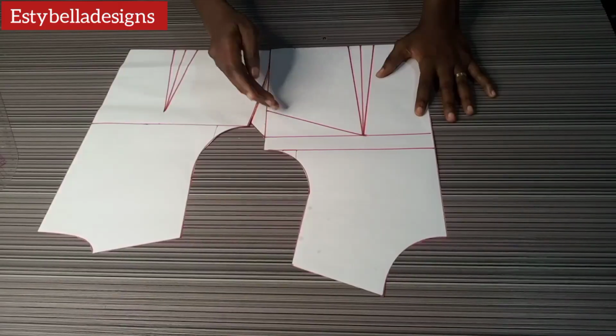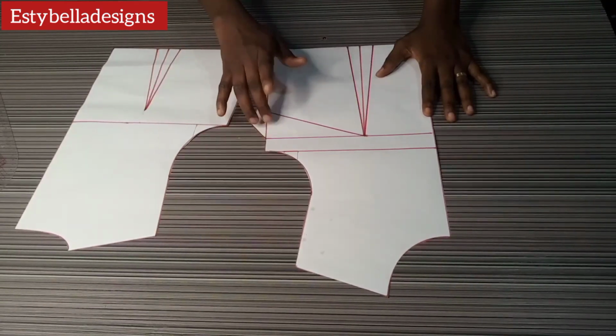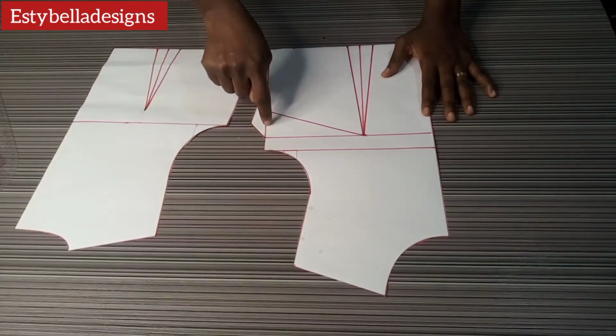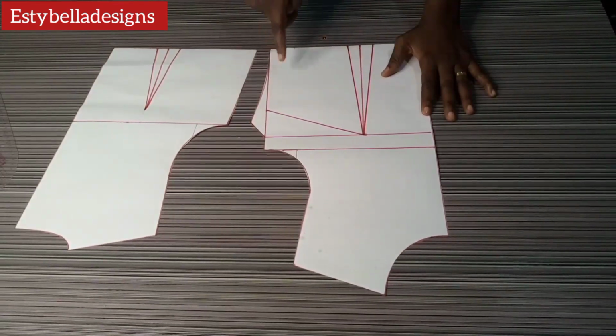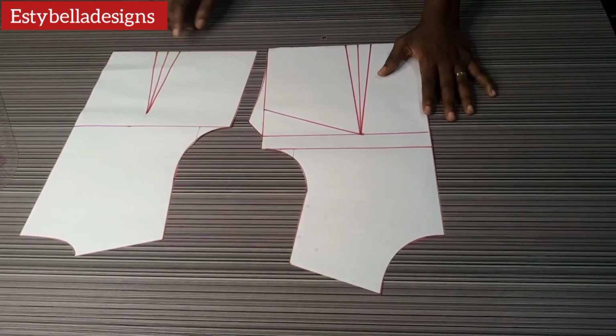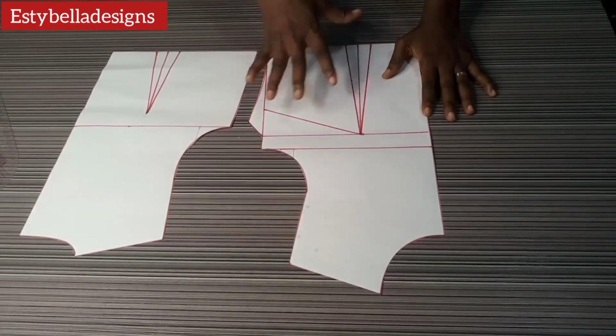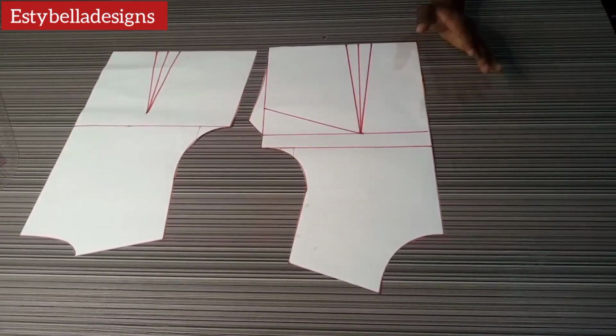So if you are ready, because I'm ready, let's dive into it. You know, in this pattern I've not closed the bust dart. In our last pattern we were able to close this bust dart and transfer the dart. We transferred this dart to the waist dart in the last class. So today I'm going to show you how to transfer the dart anywhere on the pattern. So let's get into it.